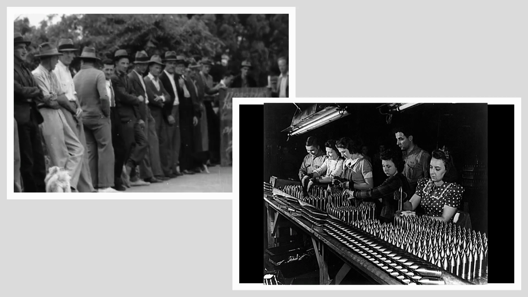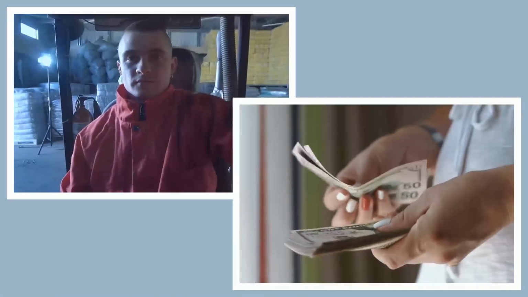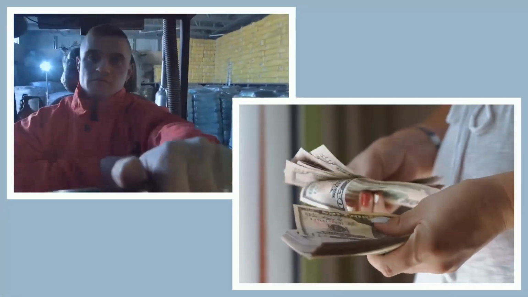The Great Depression ended as nations augmented their production of war materials at the beginning of World War II. This increased production provided jobs and put a considerable amount of money back into circulation.